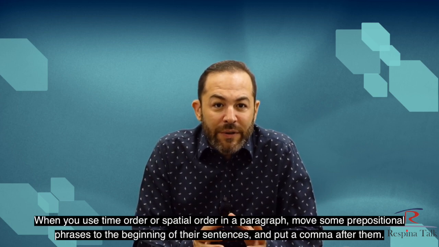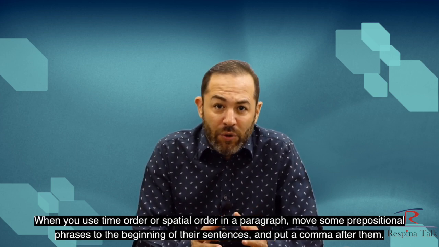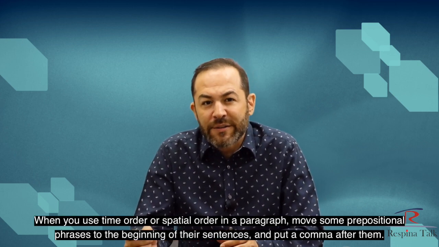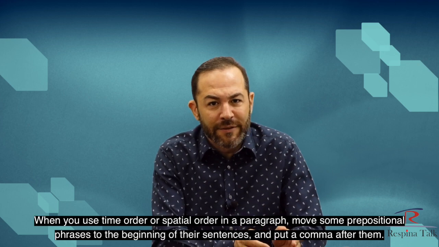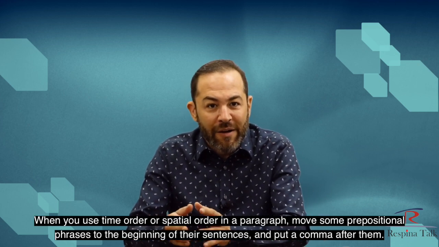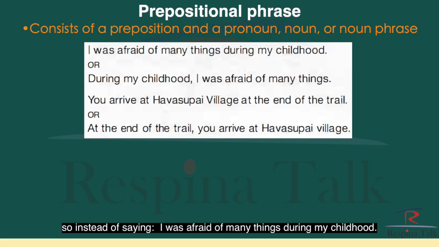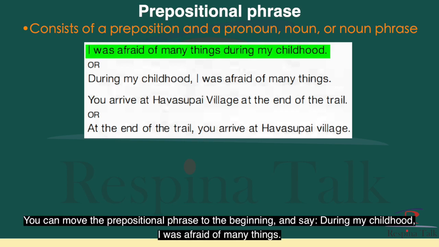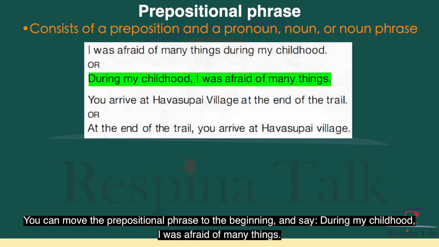When you use the time order or spatial order in a paragraph, move some prepositional phrases to the beginning of their sentences and put a comma after them. So instead of saying, "I was afraid of many things during my childhood," you can move the prepositional phrase to the beginning and say, "During my childhood, I was afraid of many things."